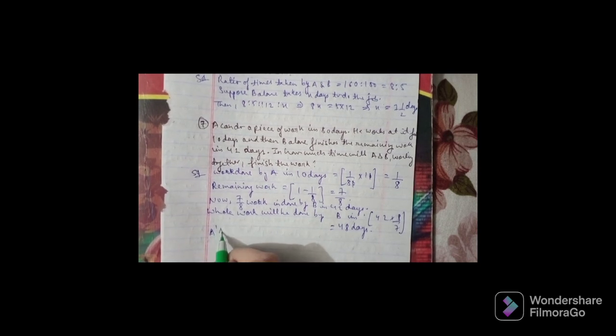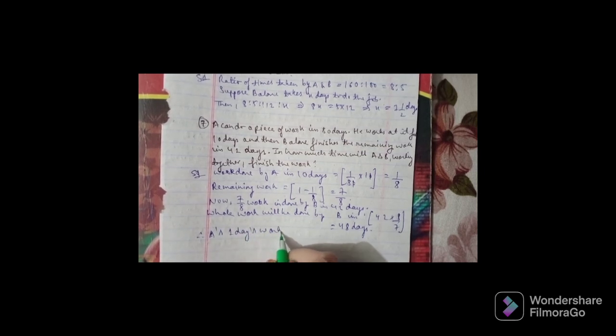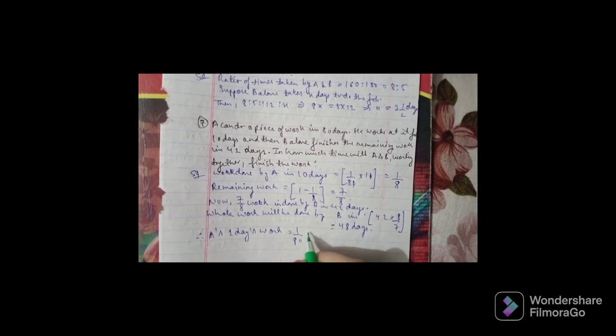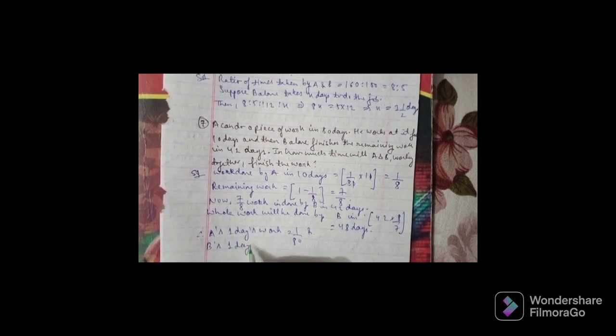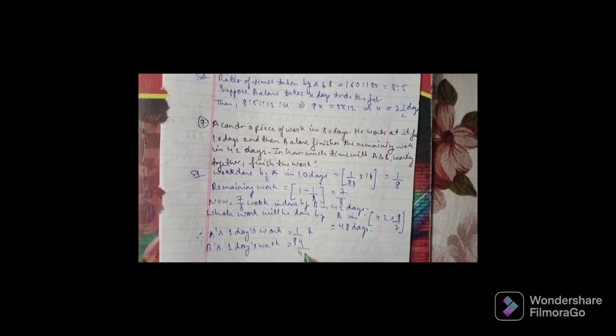Now A's one day's work equals 1 upon 80, and B's one day's work equals 1 upon 48.